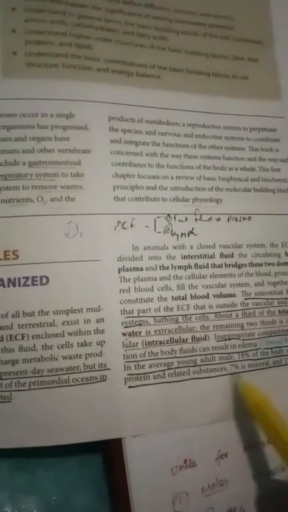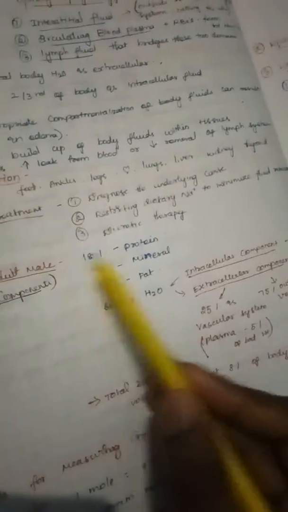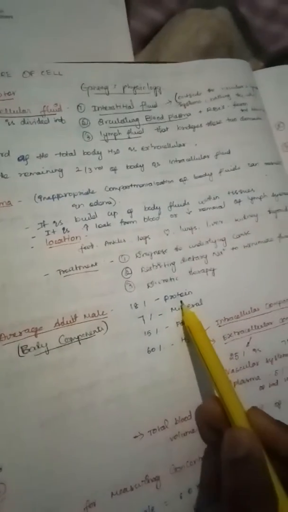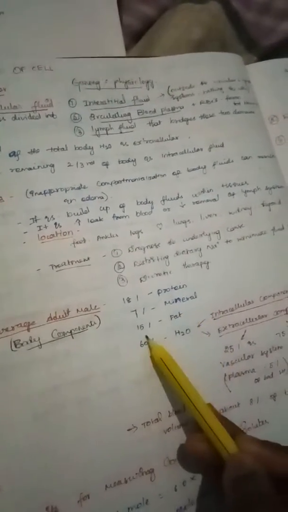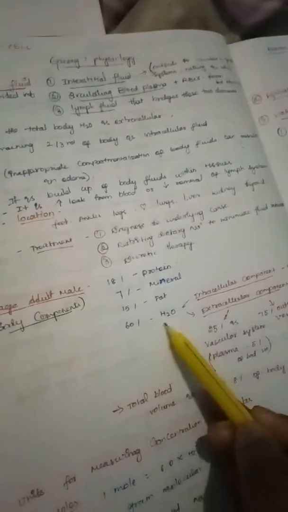Okay, in the last video we just completed the first page, the body components. The body components page shows the average young adult man, and how much of each component, like how many body parts, it contains. First of all, we can see the body weight composition: 18% is protein, 7% is mineral, 15% is fat, and 60% is water.